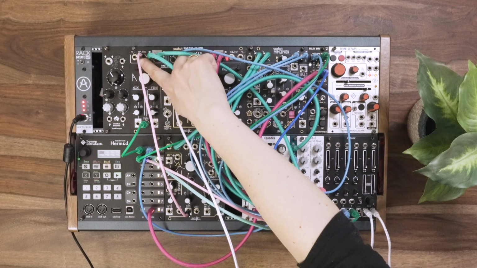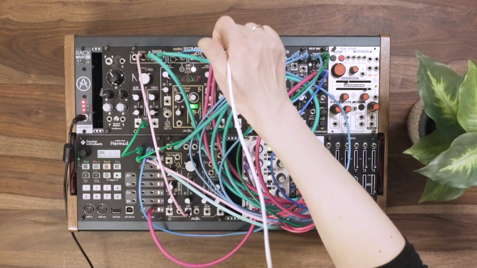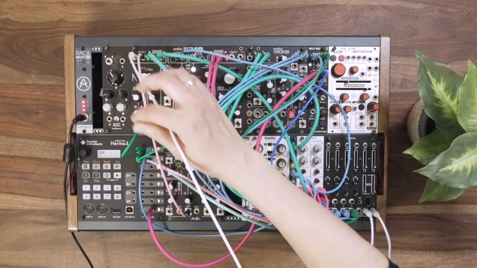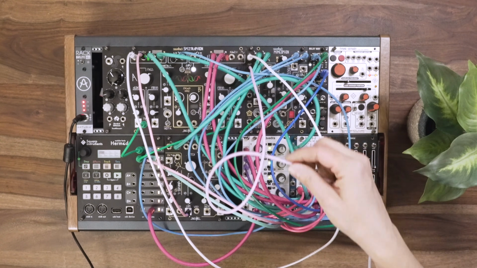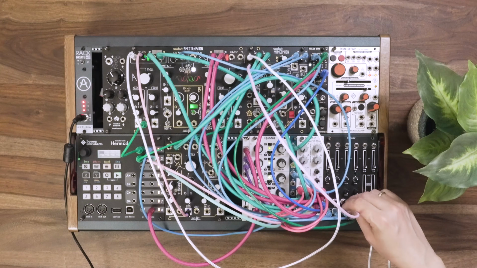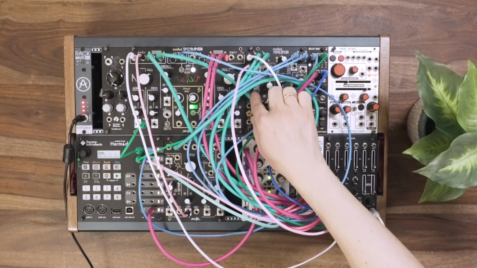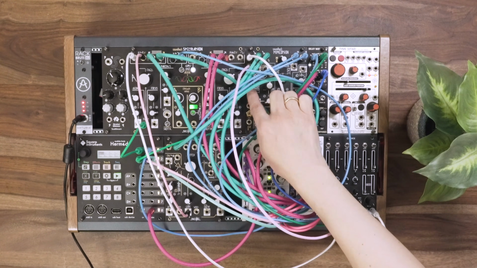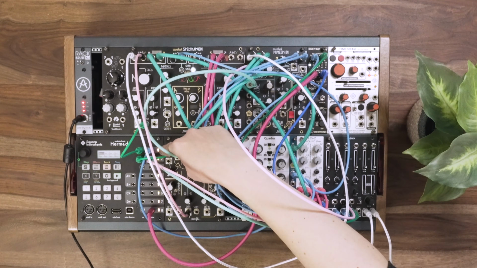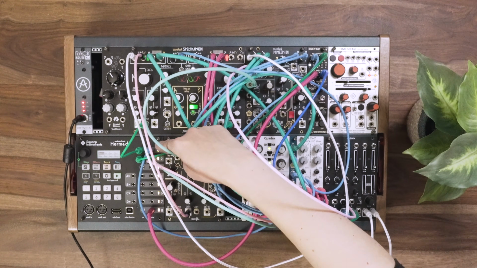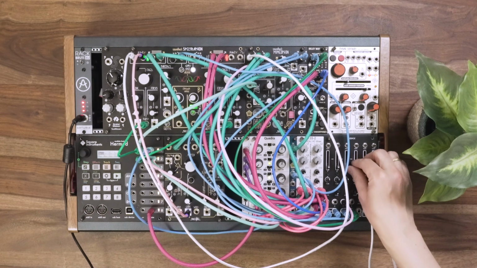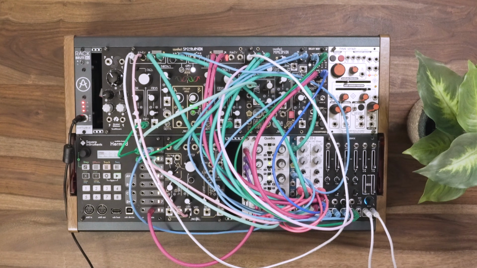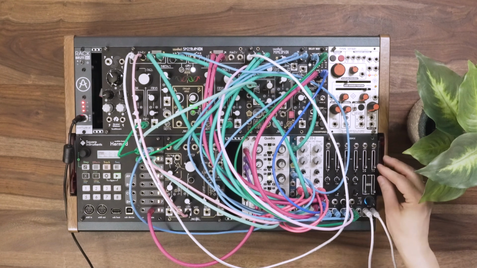From side A, I would also like to use the sine wave output, and for this I will patch it into my dual low pass gate. And I will take the output from the dual low pass gate and patch it into my mixer. As usual, we will also need a CV signal for it to open up. And I will take the gate output from track 1 on my sequencer. This way we have a nice sine wave that has the same frequency as the main outputs from side A.